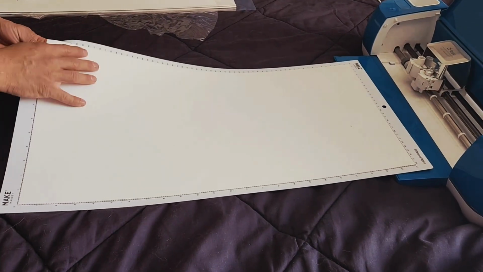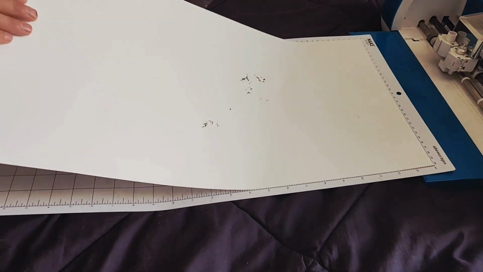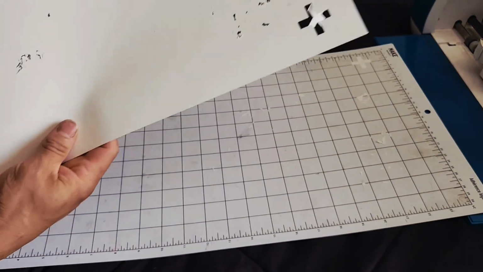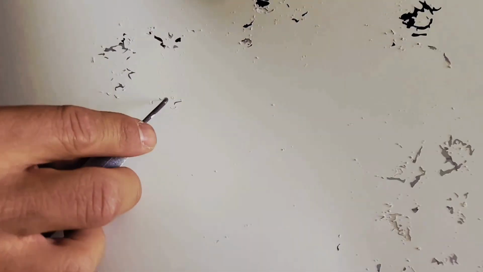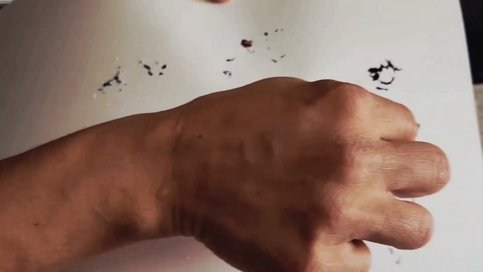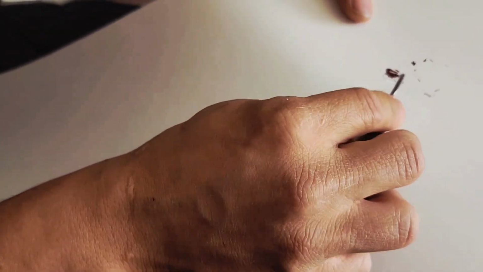Okay, so this is the next layer. I wanted you guys to see this because not everything will come off of this stencil. So if you look here, I'm going to have to weed out some of these because they don't always peel off with the mat. Just like that. But once you get that all done, you can move on to the next step. Or you can even do that while it's cutting the next layer.